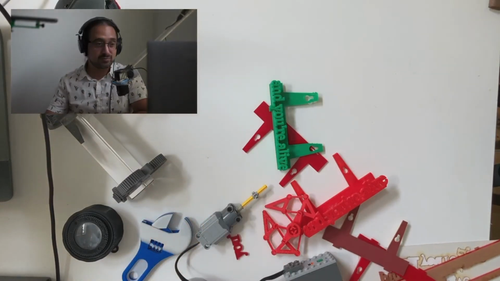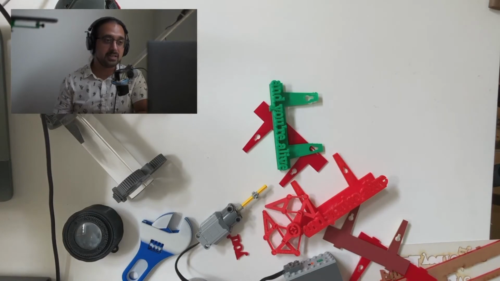So it gets faster as you go along. Initially it's kind of slow, but I guarantee it's worth it. I hope that answers the question.